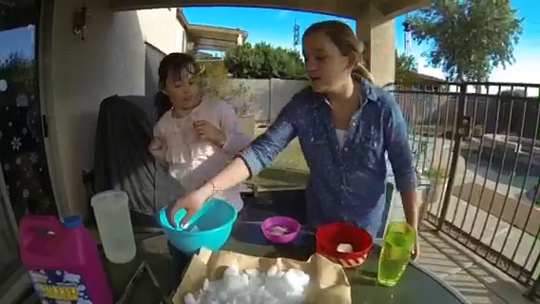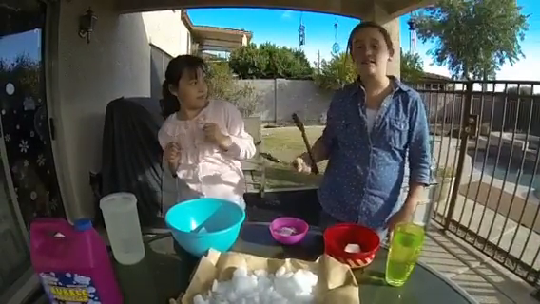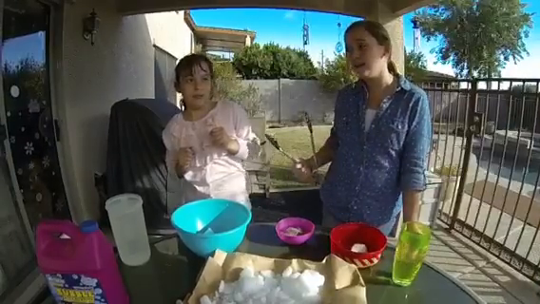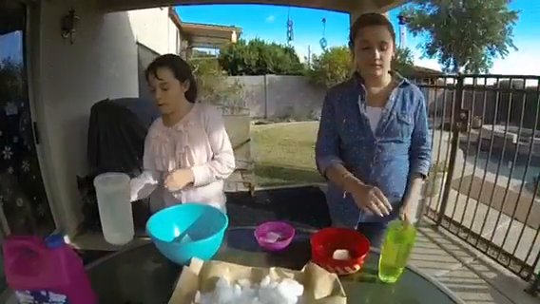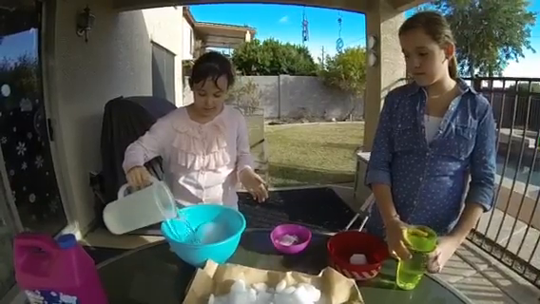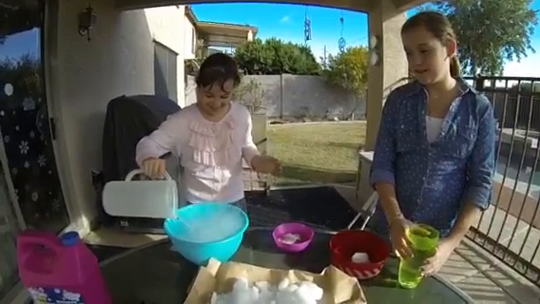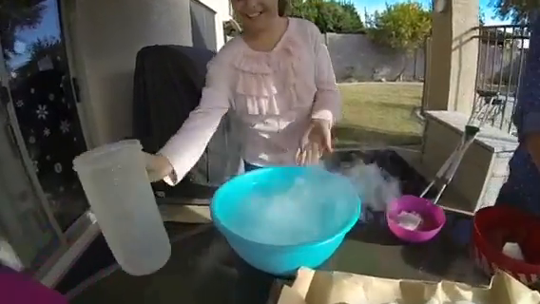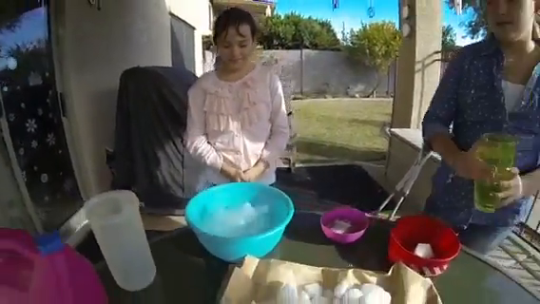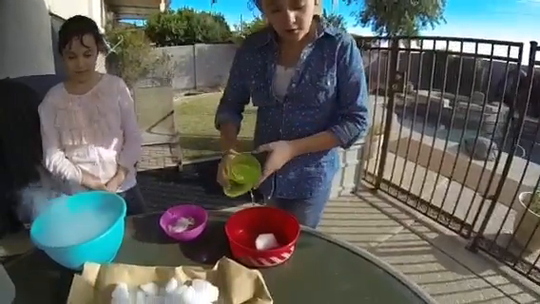Oh no! You have to use the tongs because the temperature of the dry ice is 110 degrees below zero. Wow, thank you. I didn't know that. I'll be pouring 1 pitcher of water. And I am going to be pouring 1 tall glass of warm water.